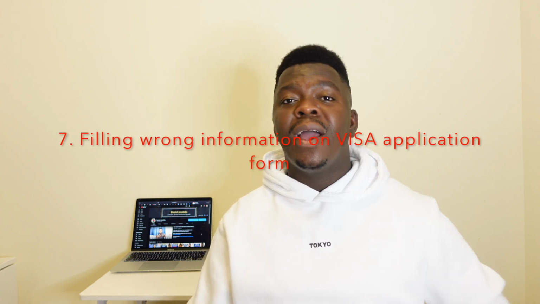Now, number 7, which is going to be the last mistake people make while applying for their UK student visa, is filling in wrong information on the application form. I mentioned in one of my videos recently that when you're applying for your visa, guys, please read the application form properly, because the moment you submit your application, you can't edit anymore.